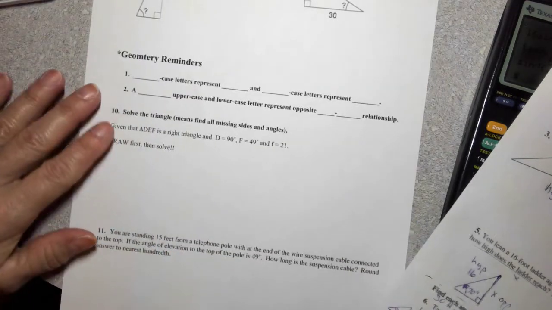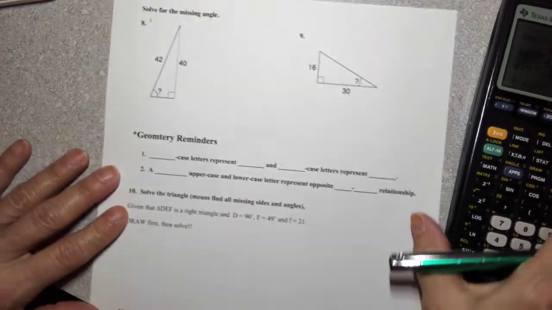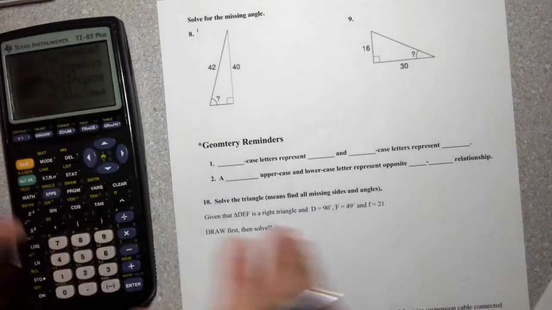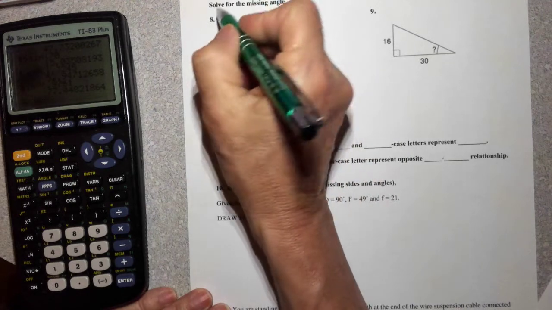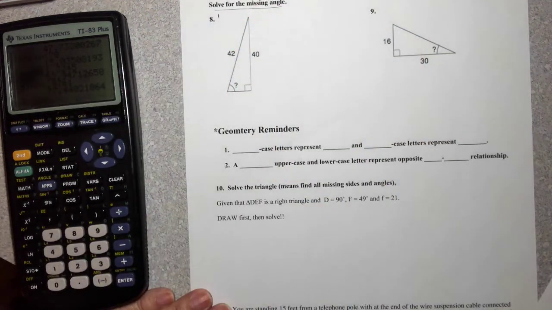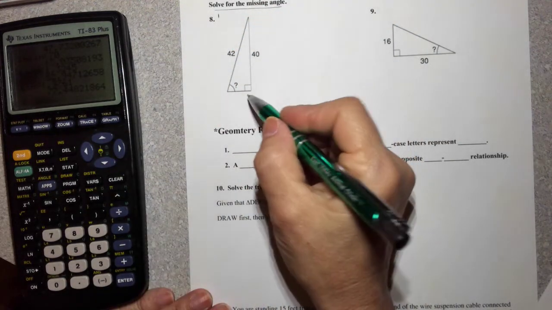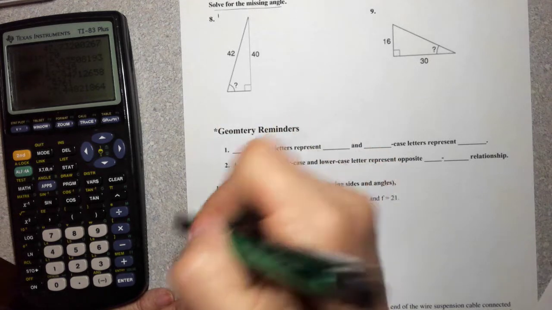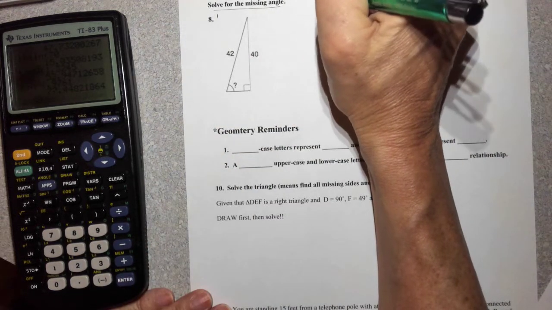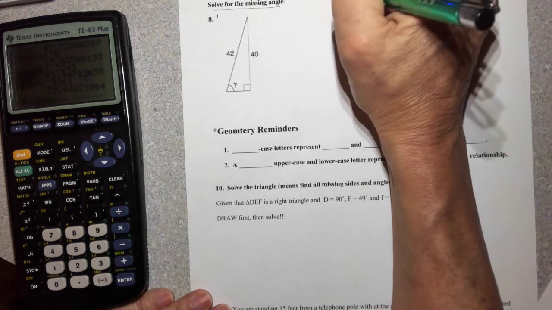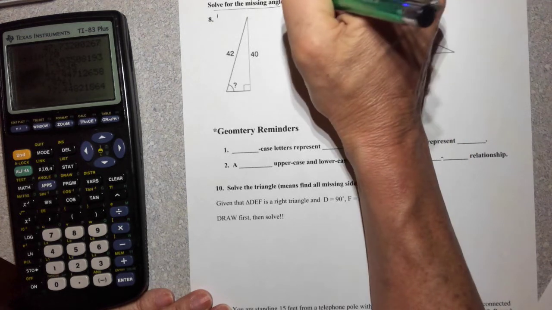Here we go. Now we're going to take a look at how I use that in solving a triangle, because this is asking me to solve for the missing angle. Well, I already know this one's 90, and this is the one in question. Just like yesterday, I'm going to label opposite, adjacent, hypotenuse.